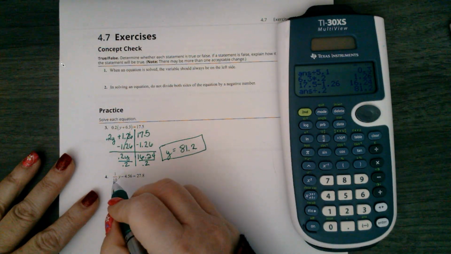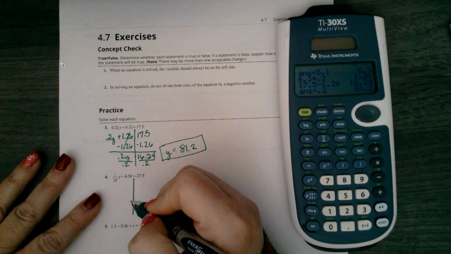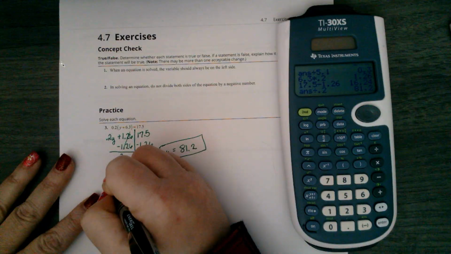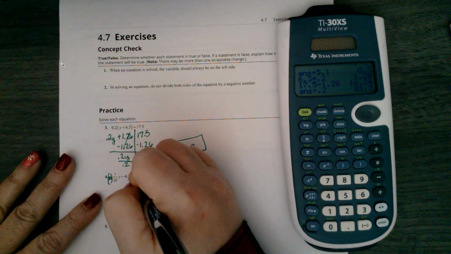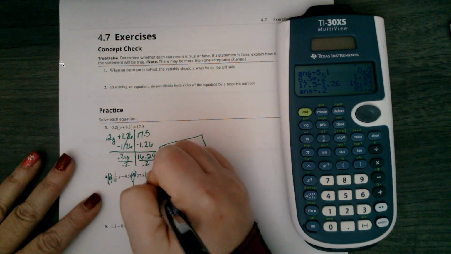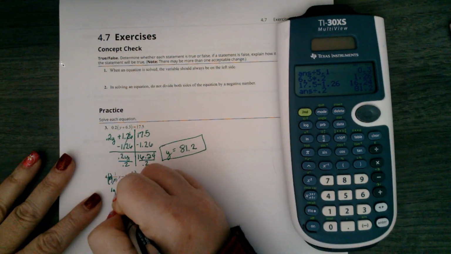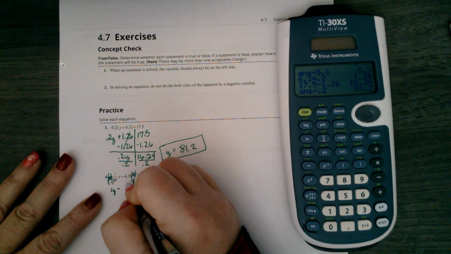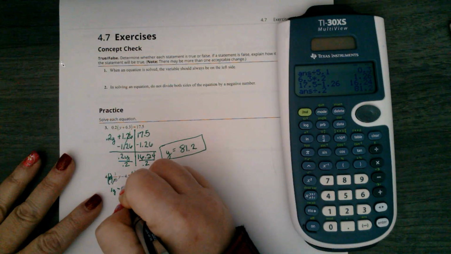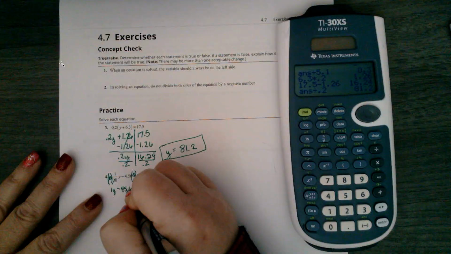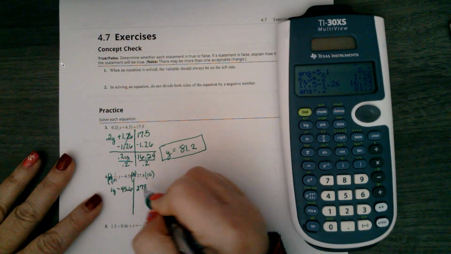Down here, ooh, they gave me a fraction. How do we say we got rid of fractions? Multiply by the common denominator. My common denominator is 10. So I gotta multiply by 10 here, multiply by 10 here, multiply by 10 here. If I multiply by 10 here, the 10's cancel out and I'm left with 1y. Multiply by 10 here, I get 45.6. Multiply by 10 here and I'm left with 278.